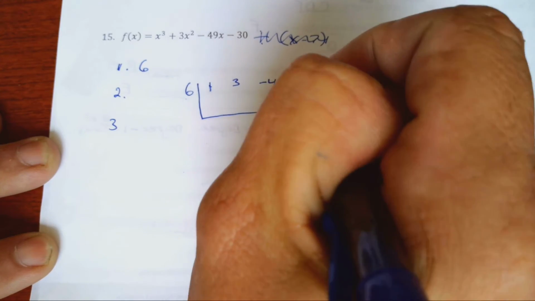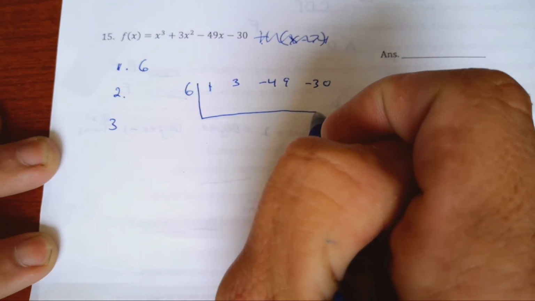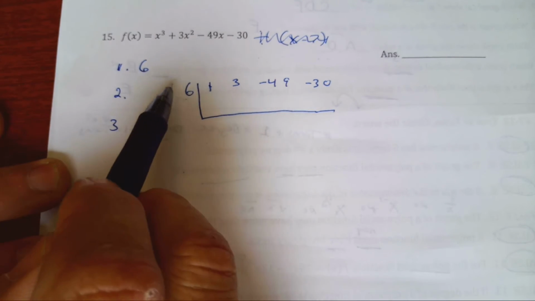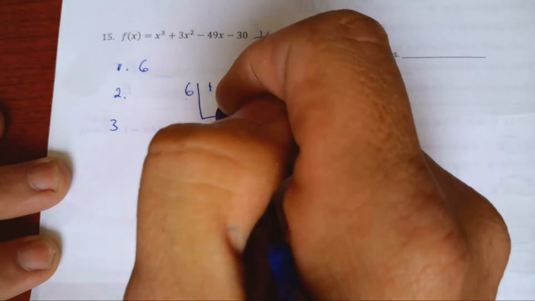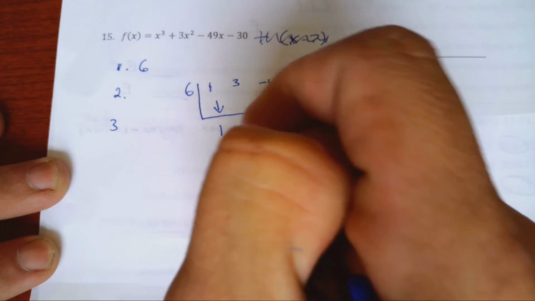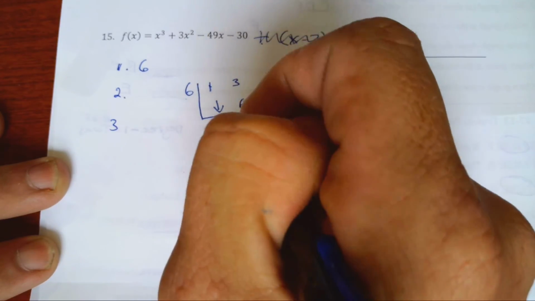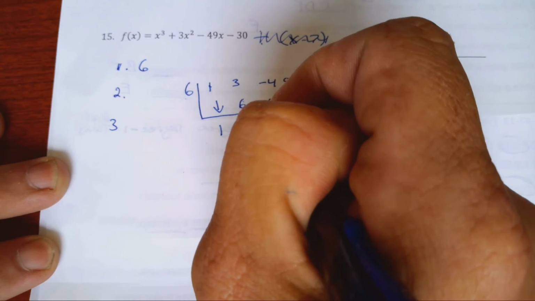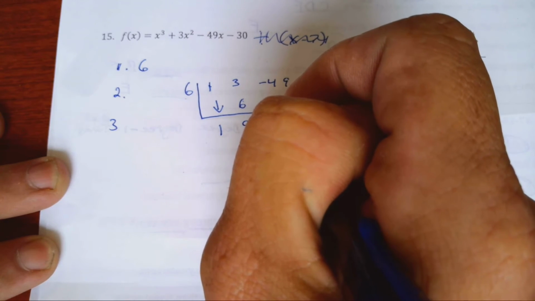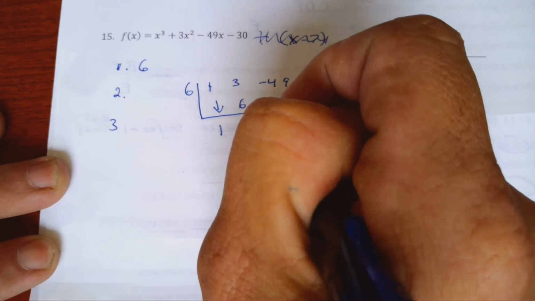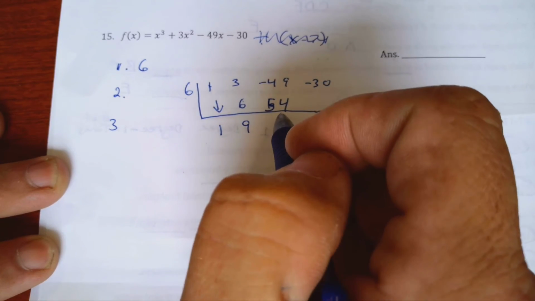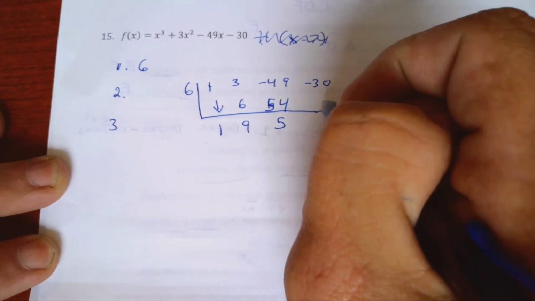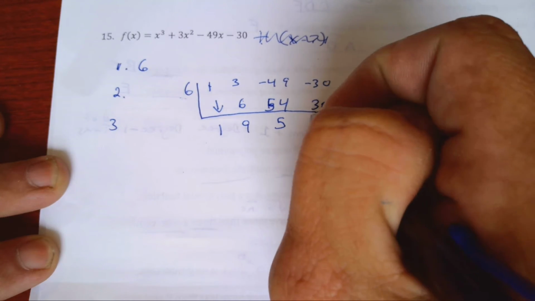So this is the only one we got to work with here. So we're just going to use synthetic division, and we want to take it from a cubic down to a quadratic. So we're dividing out this one that we know. I'm going to bring it down. 1 times 6 is 6. Add these, we get 9. 6 times 9 is 54. And then -49 and 54 is 5. 6 times 5 is 30. And we get a 0 remainder.